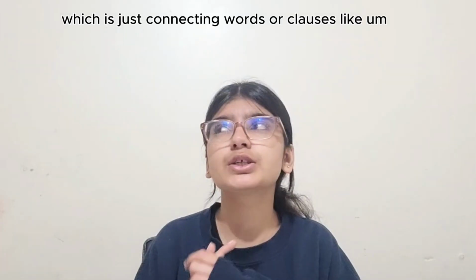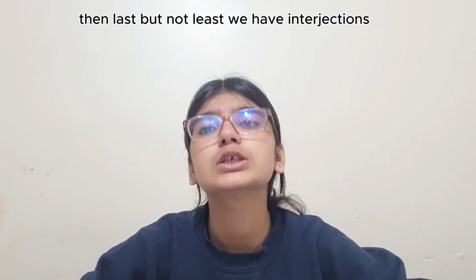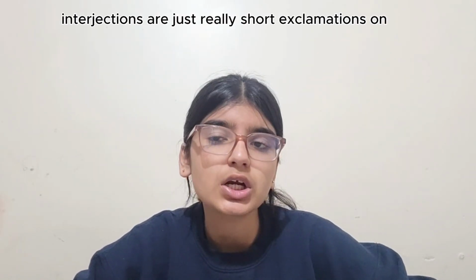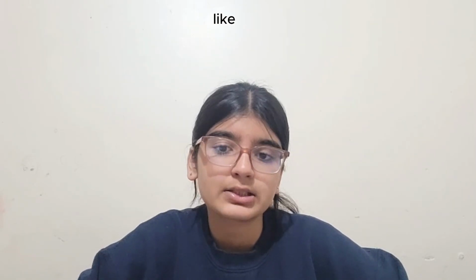And then we have conjunctions, which are just connecting words or clauses like and, but, and or. Then last but not least, we have interjections. Interjections are just really short exclamations, some awesome words like wow or oh.